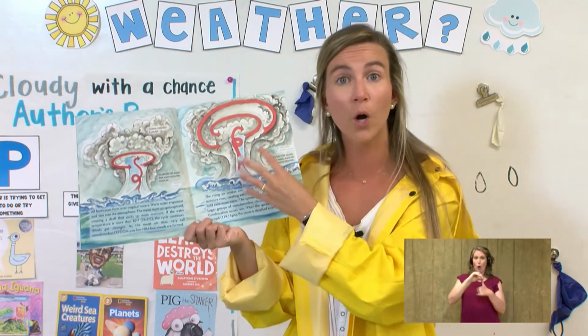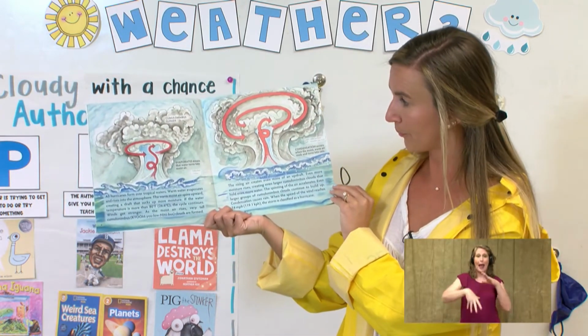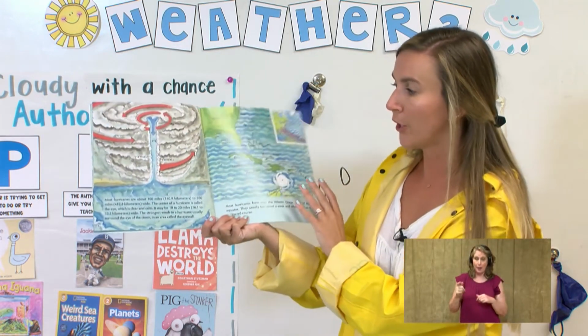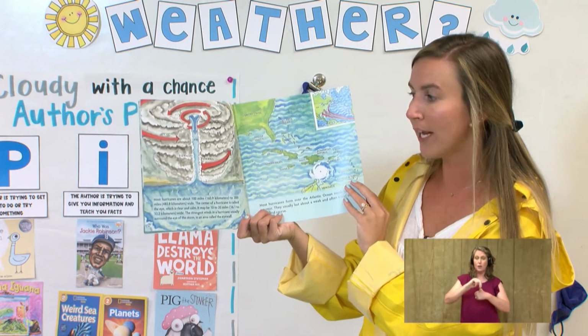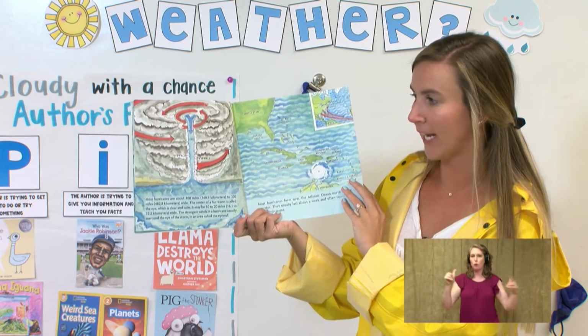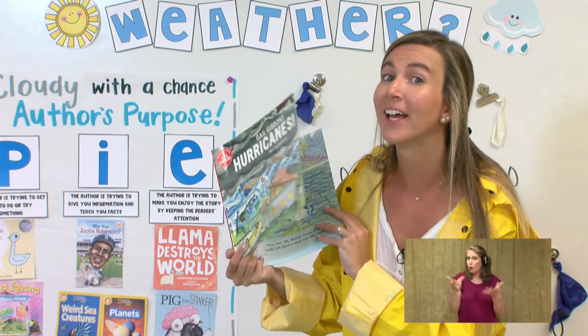That's where hurricanes form, out in the water, because all of those things that we just read about have to happen. Most hurricanes are about 100 miles to 300 miles wide. Whoa. The center of a hurricane is called, do you know? The eye.